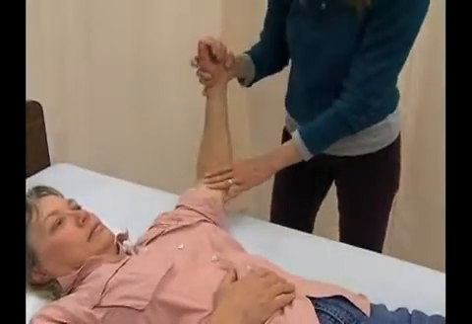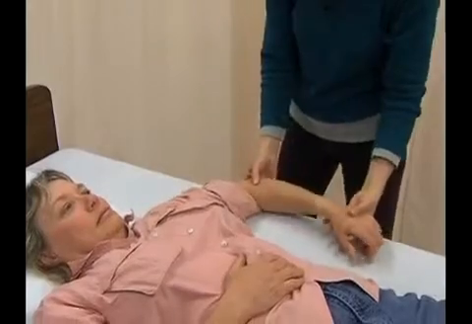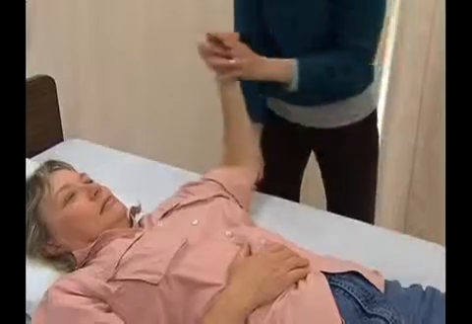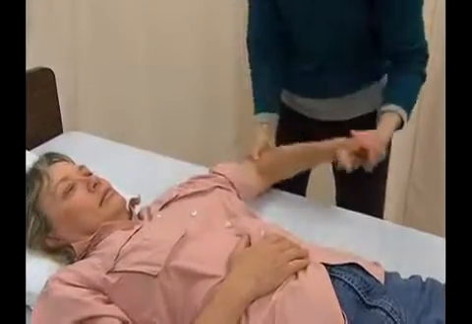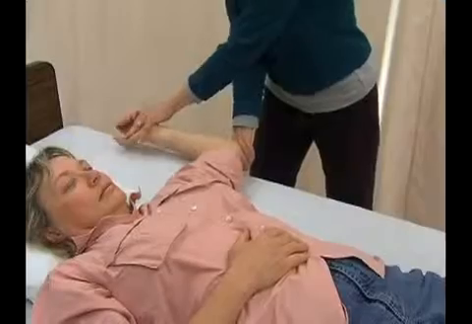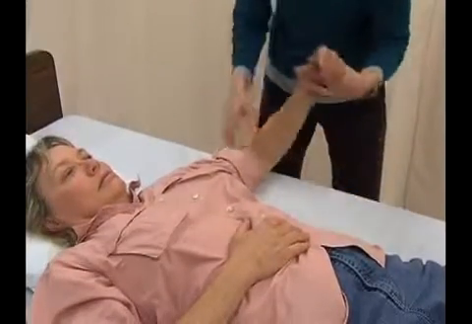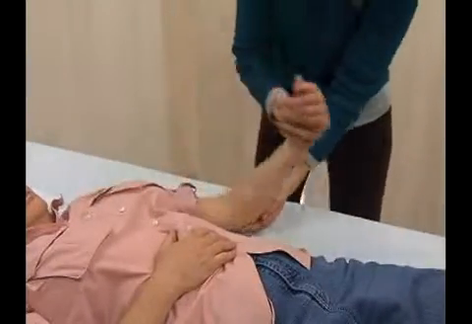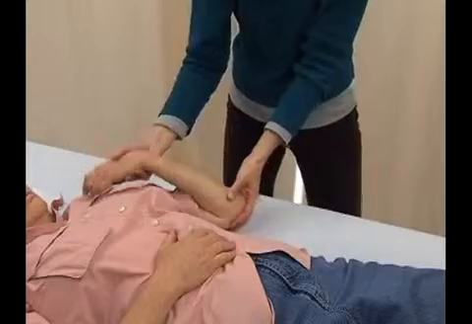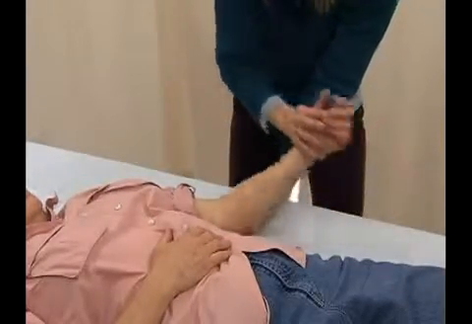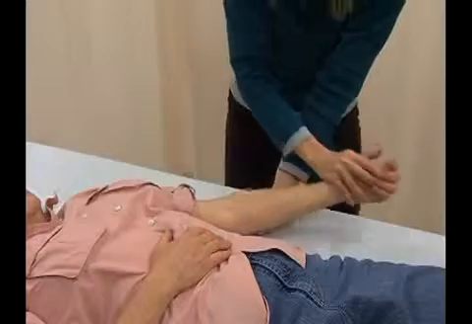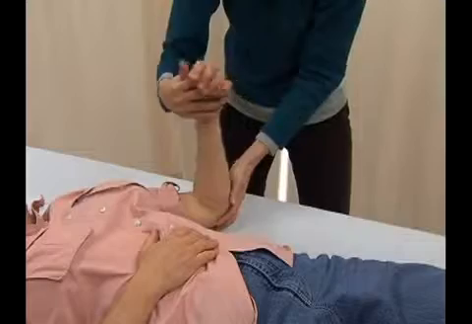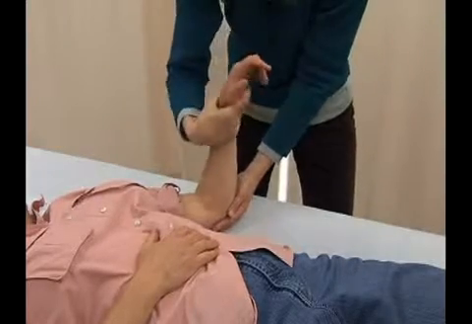And next is shoulder internal rotation and external rotation. So those are the 3 movements at the shoulder. Then you move down to the elbow. You do elbow flexion and extension. And then supination and pronation.